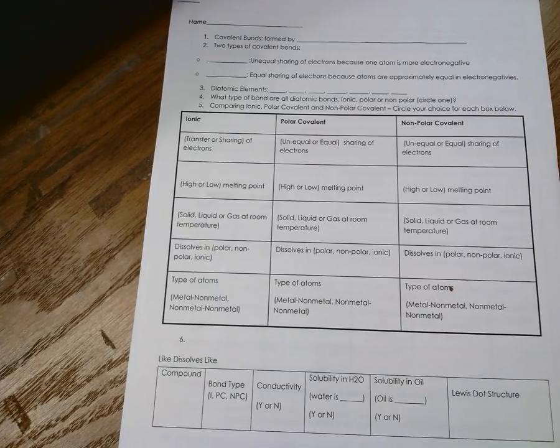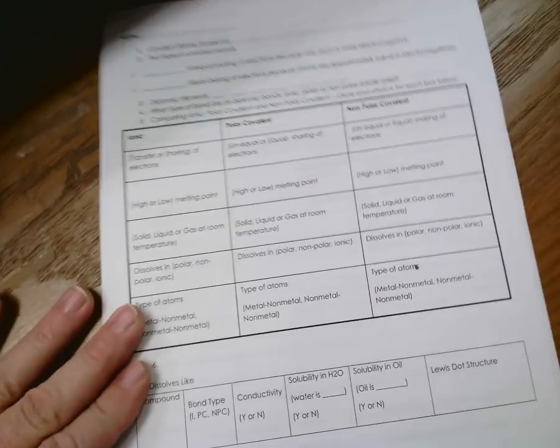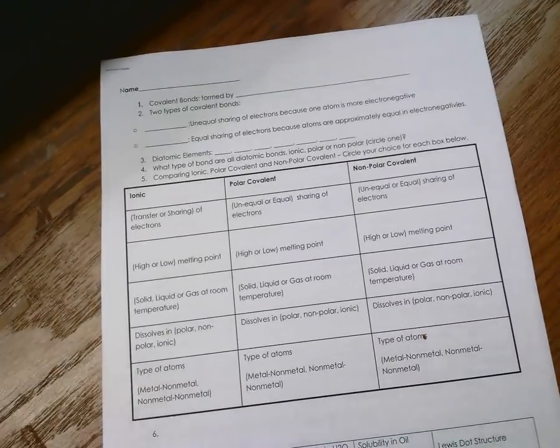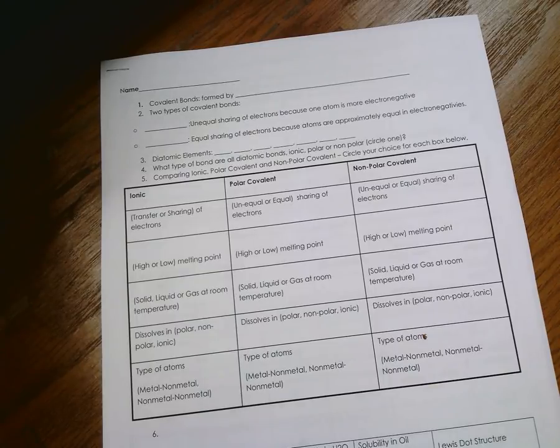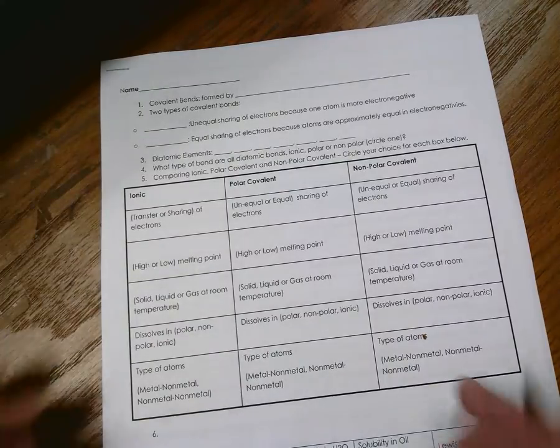All right, so let's do this thing. Okay, so we're going to do the review here for the last unit test.